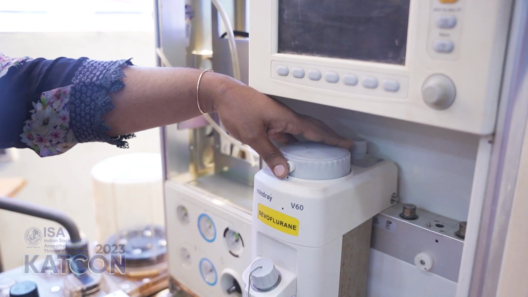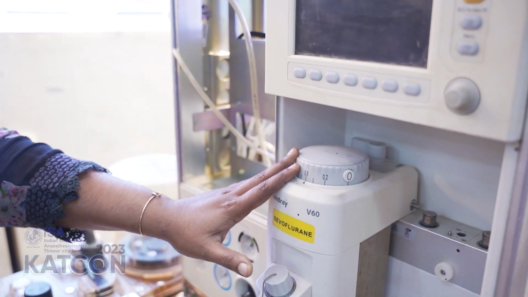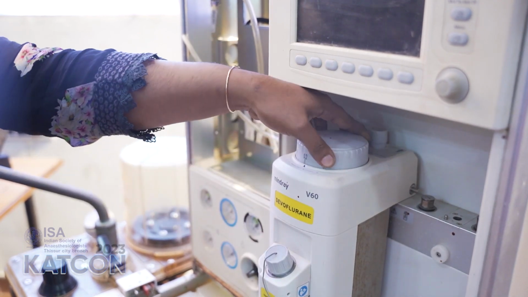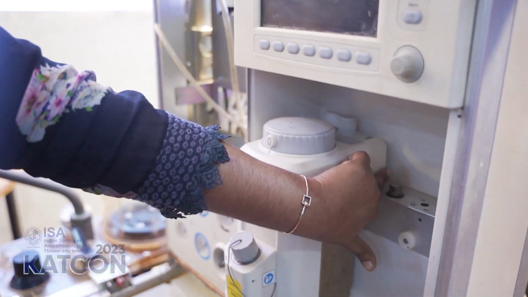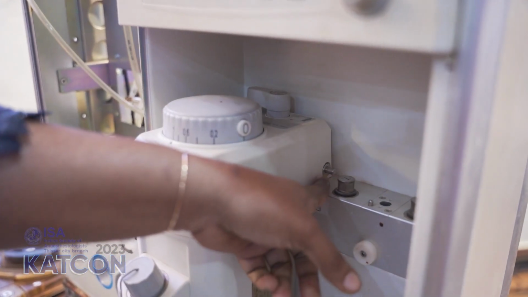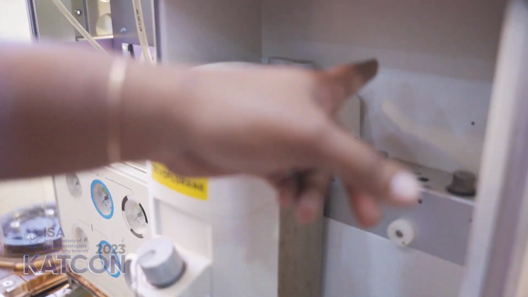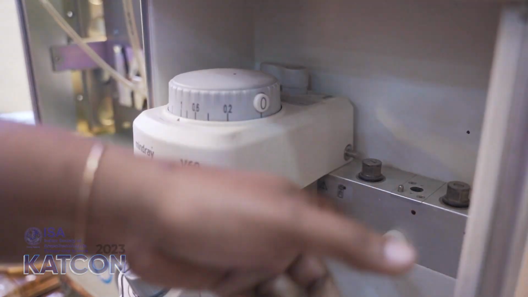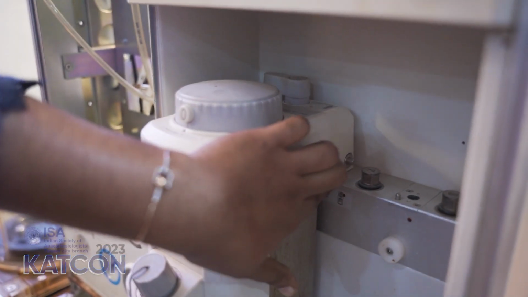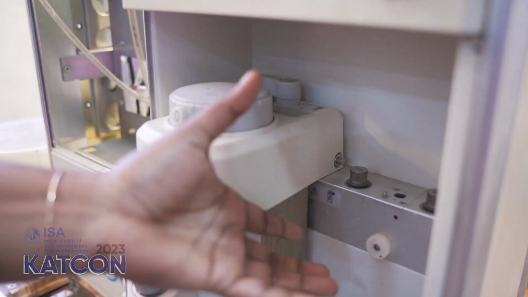If one vaporizer is in working condition, you are not able to remove the other vaporizer. You should close it, and here one seal will come off. When it is open, the seal will be coming outside, which will ensure we cannot take the other vaporizer. If we close the vaporizer, it will go inside, and it will allow us to safely take the other vaporizer.